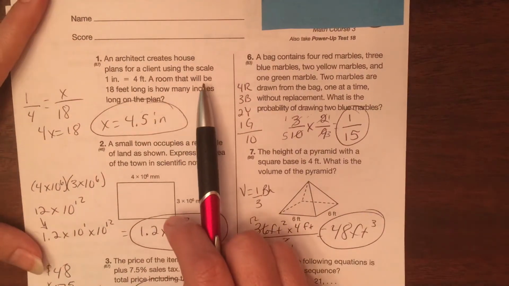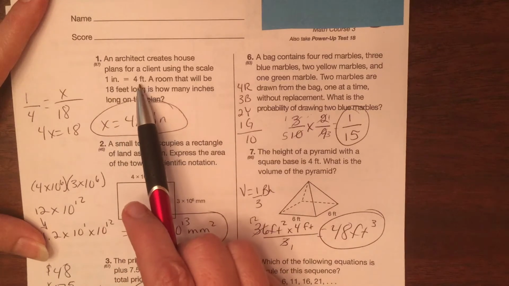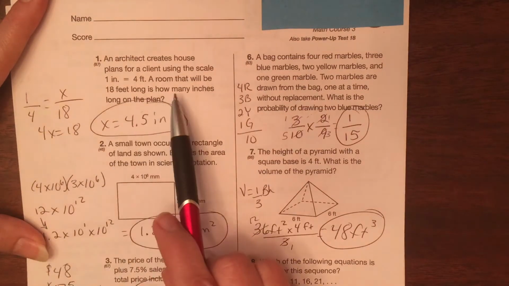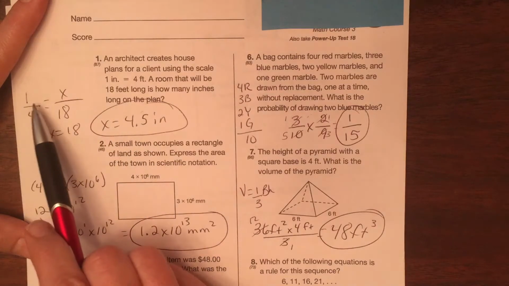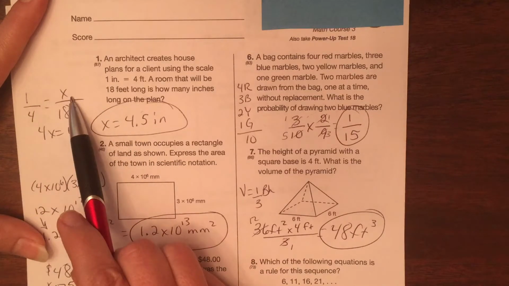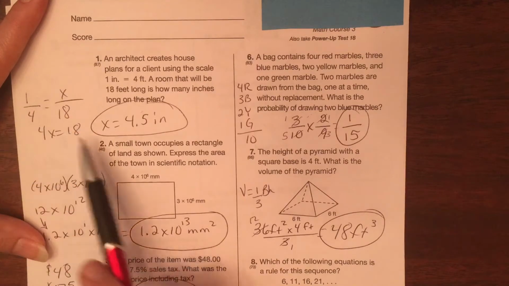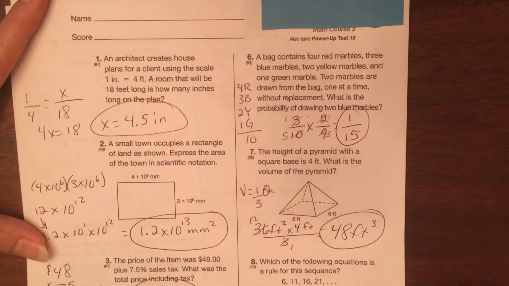Number one, the architect has plans for a house. 1 inch is equal to 4 feet. So I said 1 inch is to 4 feet. The room is going to be 18 feet. We don't know how long it needs to be on the plans. 1 inch is to 4 feet as some number is to the 18 feet. I did my cross multiplying. In the plans, it should be 4.5 inches long.